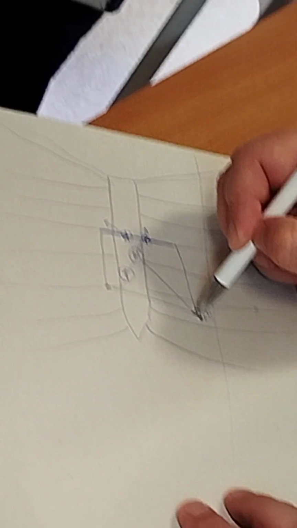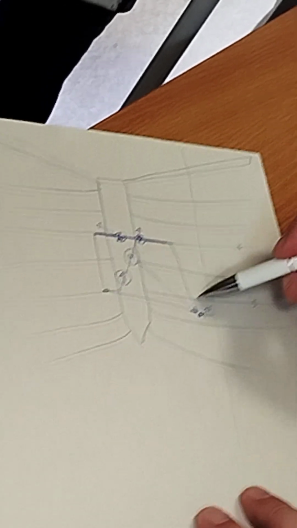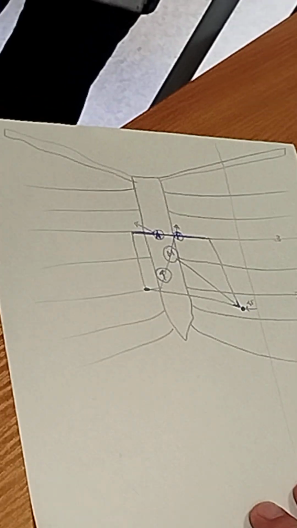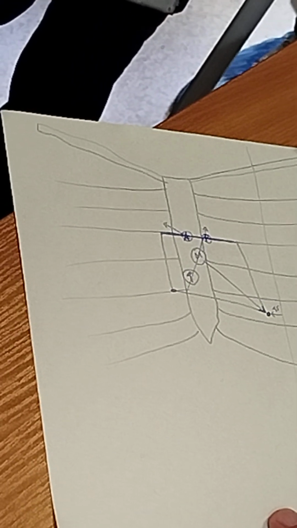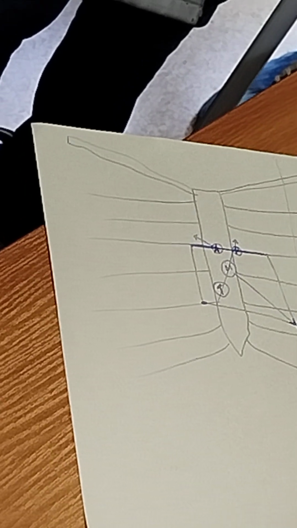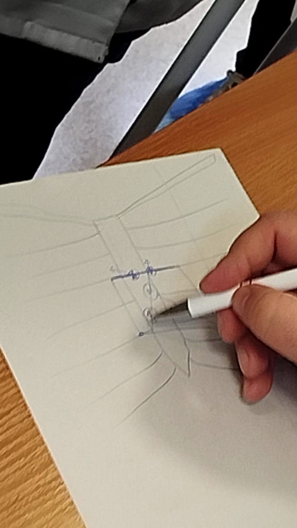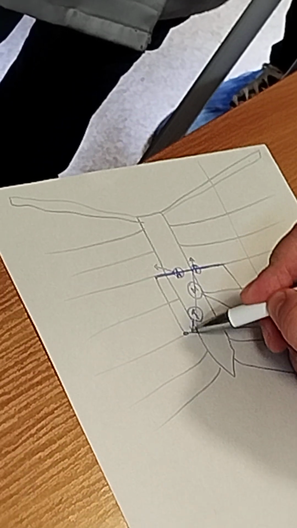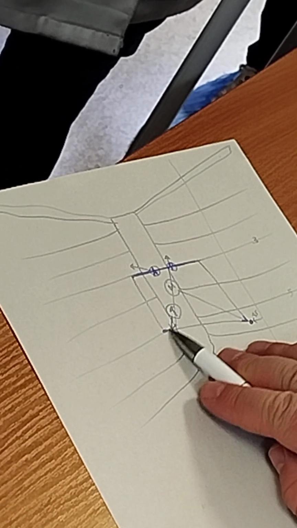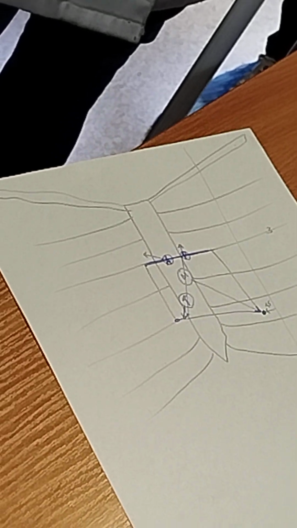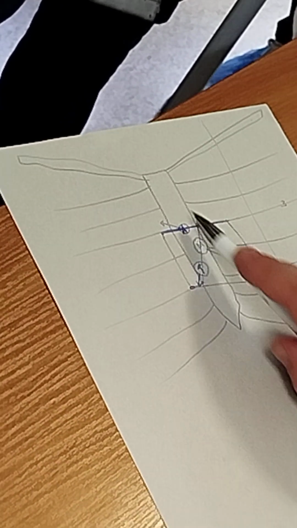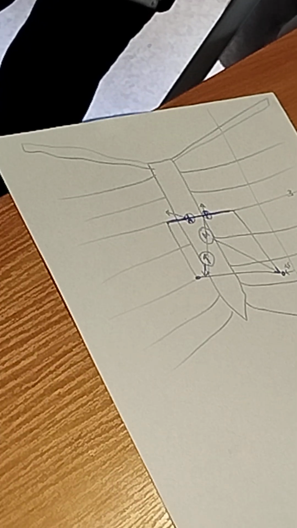Where is the apex? In the fifth left intercostal space, 1.5 centimeters medially from what? From the mid-clavicular line. And the tricuspid valve where the fifth right rib attaches to the sternum. These are the points of auscultation of valves.